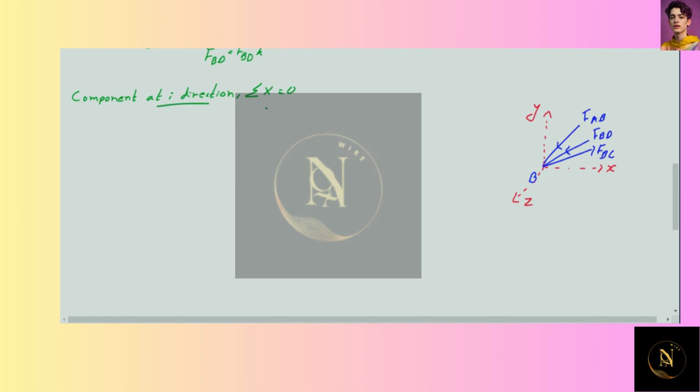So this gives us 24 plus 0.8 FBC minus 1484 after calculating, equal to 0. So from here you will directly get the value of FBC, that is equal to 1325 Newton. And you can see the FBC is going outward from the point B. That creates tension. Let's denote it by the letter T.